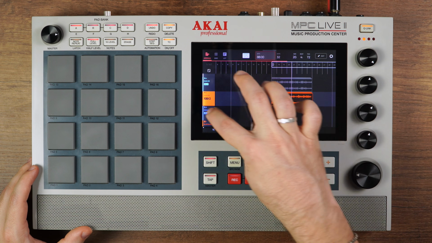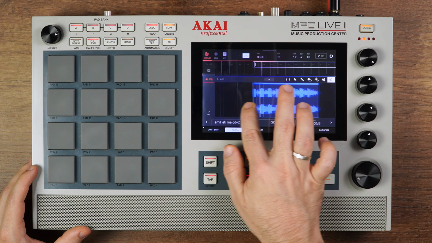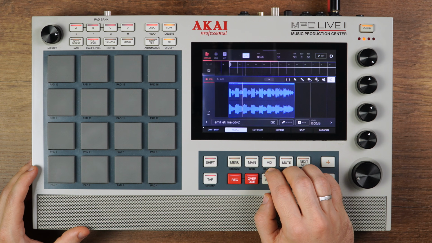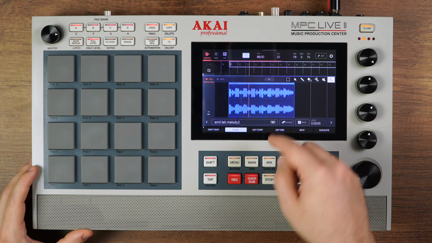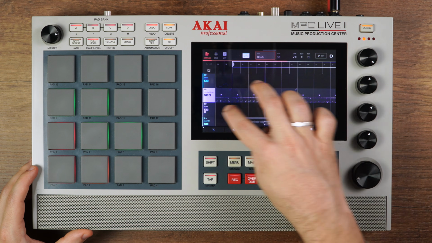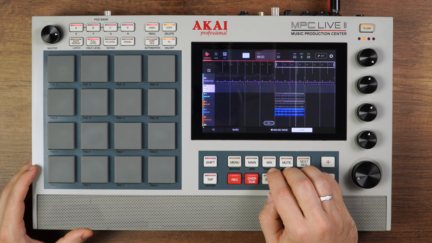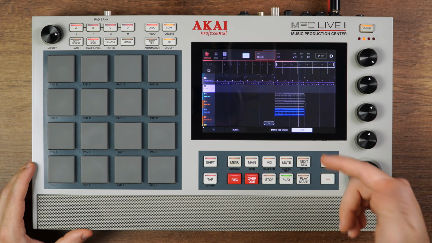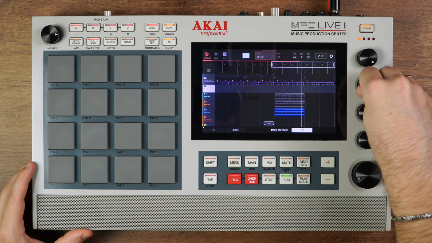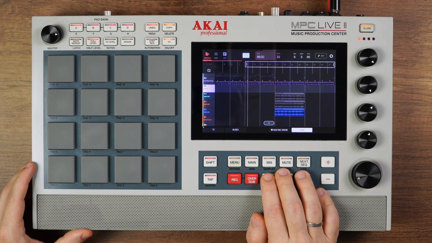Alright, and let's test the third one. I like how it sounds. I think it fits the most. Yes, it can be like this.